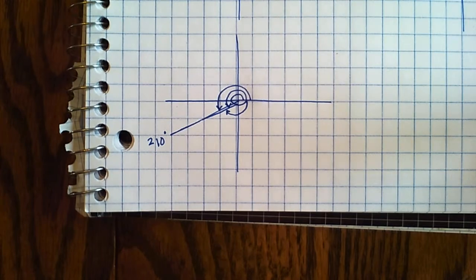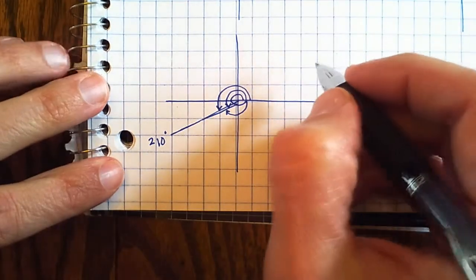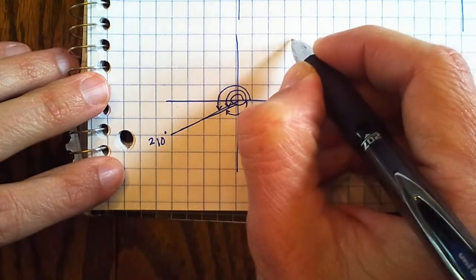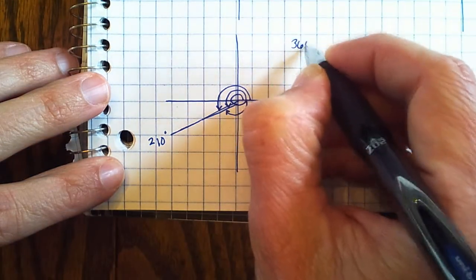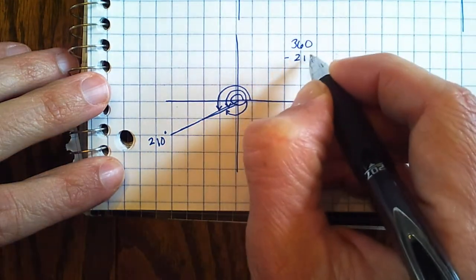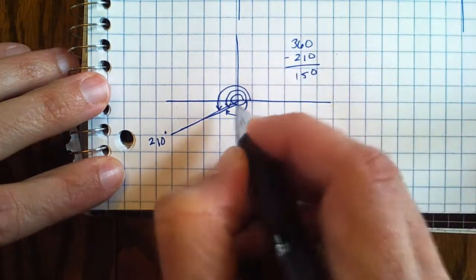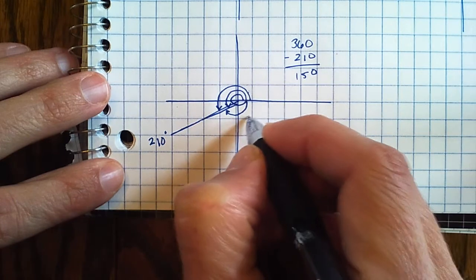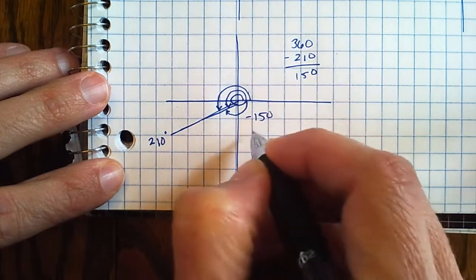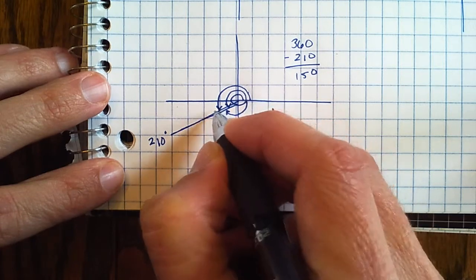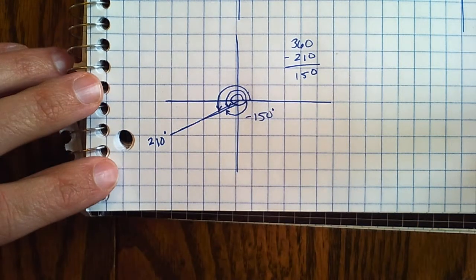All right, I'm going to go ahead and answer it. If you didn't pause it, that's okay. So the first way would be the backwards way. So if you've already gone 210 degrees, you can take that away from 360 degrees. And you'll realize that 210 and negative 150 are the same. Positive 210 and negative 150 would get you guys in the exact same spot.